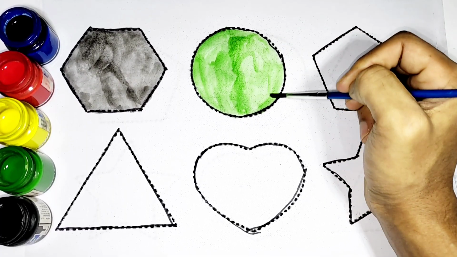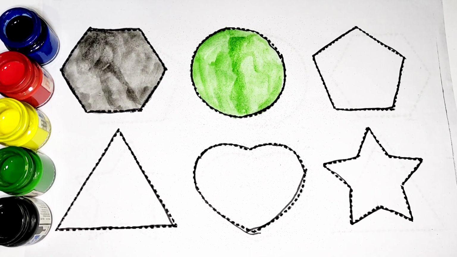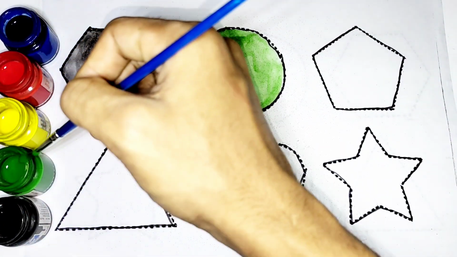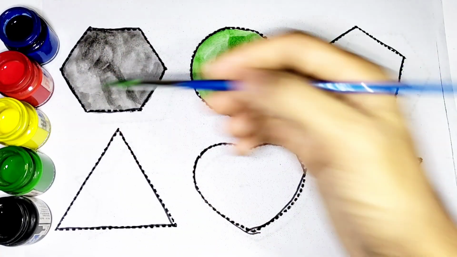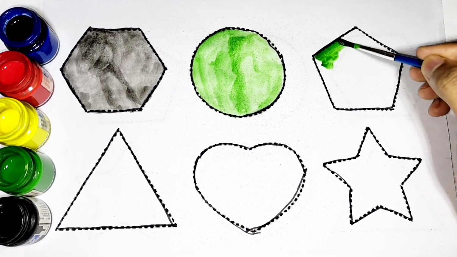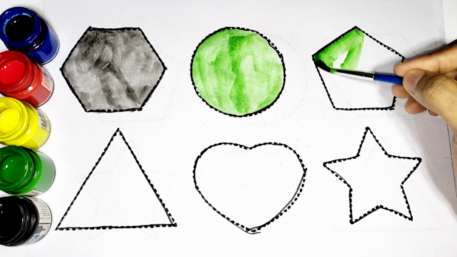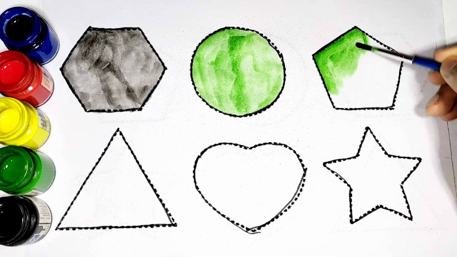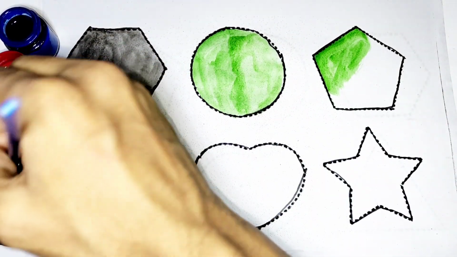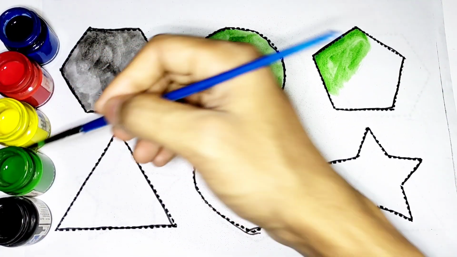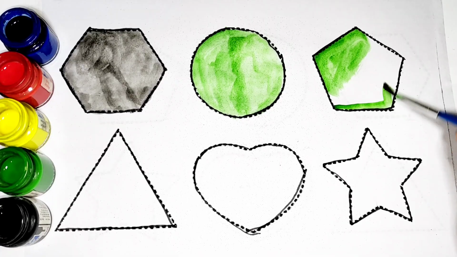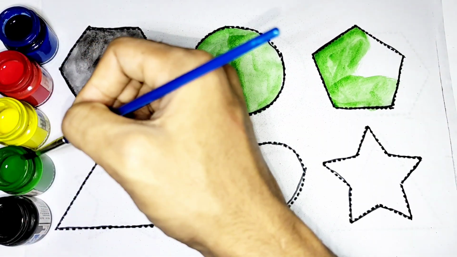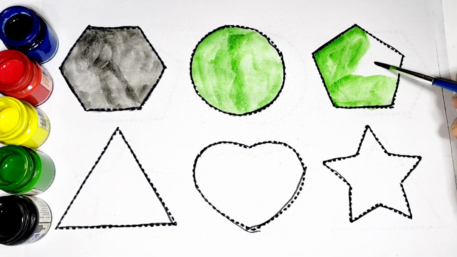The shape of circle. And the next one is pentagon. We are again using green color. Now we draw and coloring the shape of pentagon.